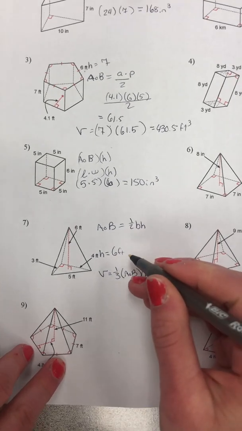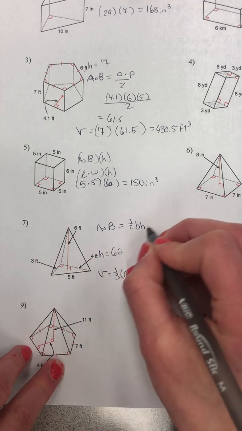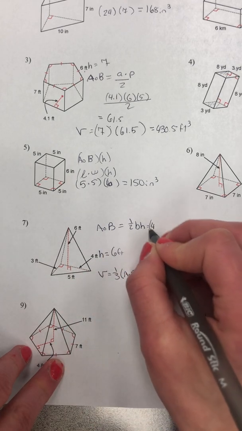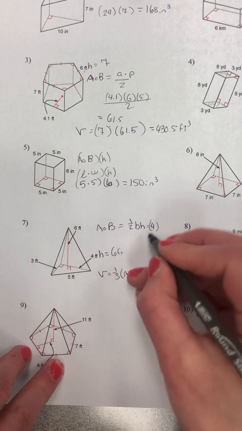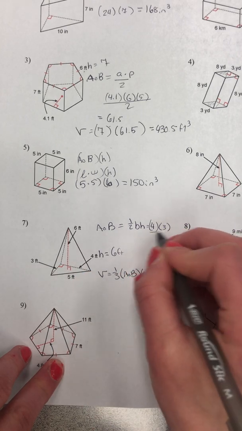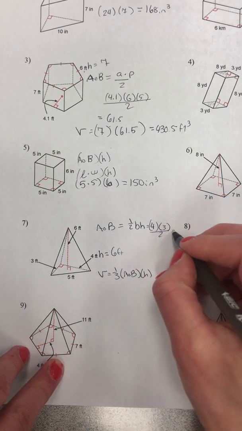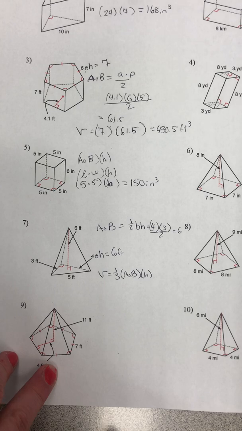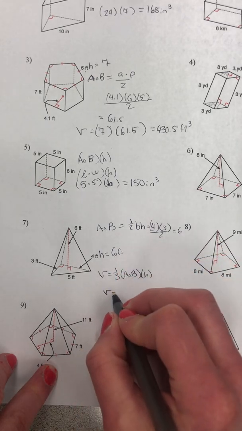Let's find our area of the base. The base of our triangle is 4. The height of our triangle is 3. 4 times 3 is 12, divided by 2 is going to be 6. The area of our base is 6. Since the area of our base is 6, we're going to plug this into our volume formula.